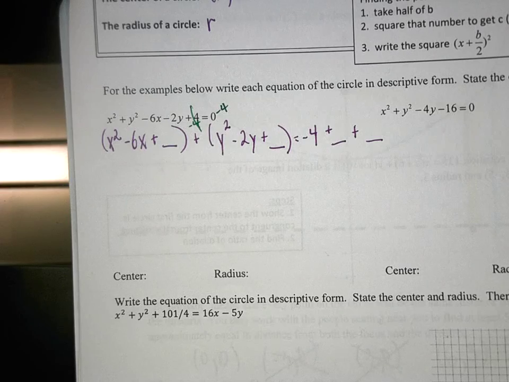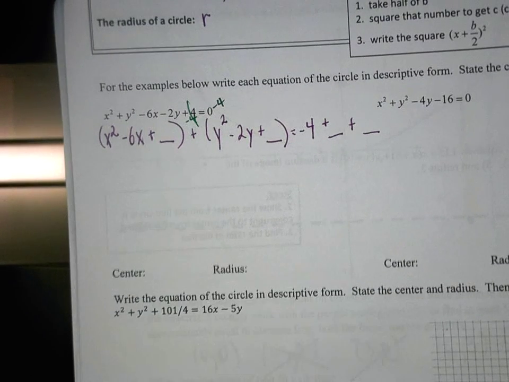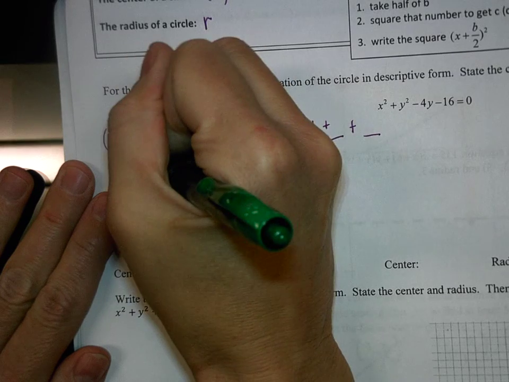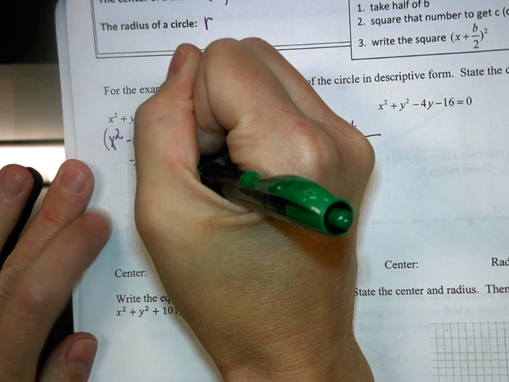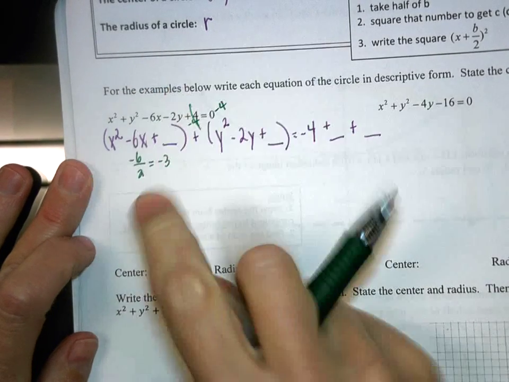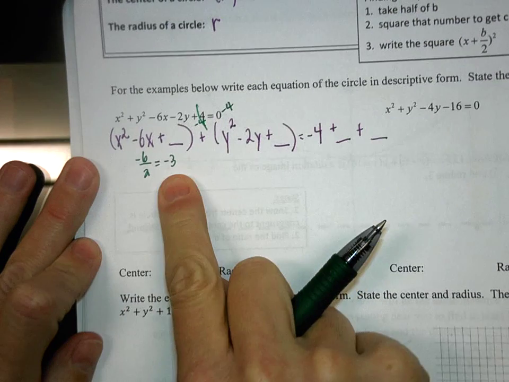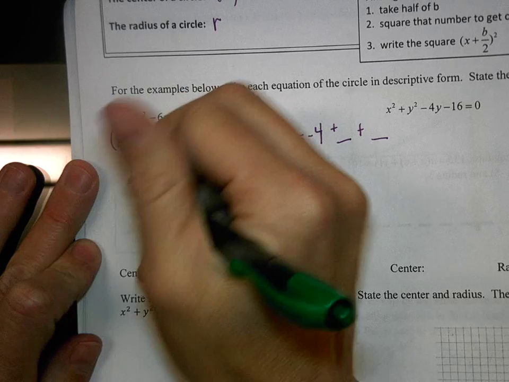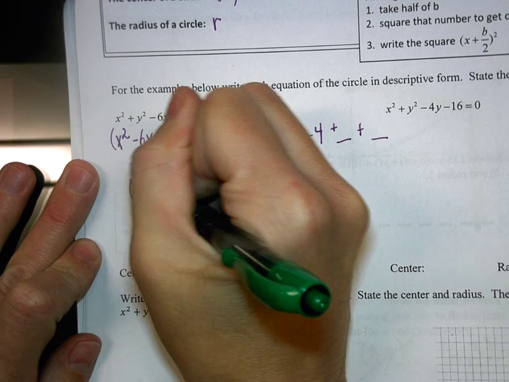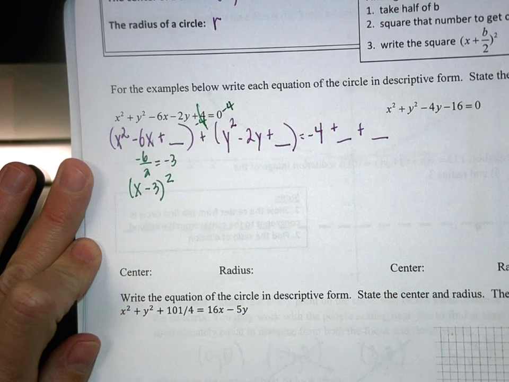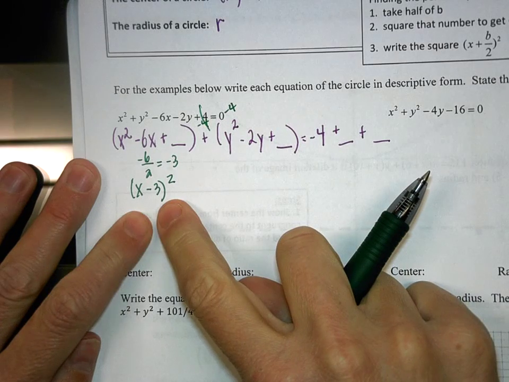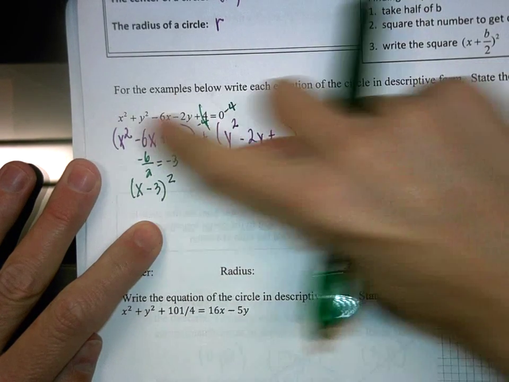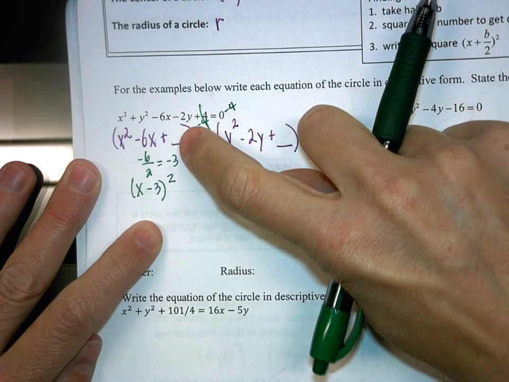Okay, so who remembers how to complete the square? What's my step here? Very good. Negative 6 divided by 2, which makes what? Okay, now what do I do with that negative 3 value? That becomes the number that goes in your square. Good. And so that's going to be x minus 3 squared. If I were to write out x minus 3 times x minus 3 and multiply it out, I'll end up getting back to this equation, okay?